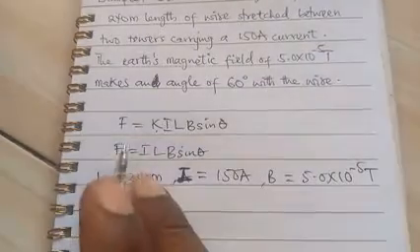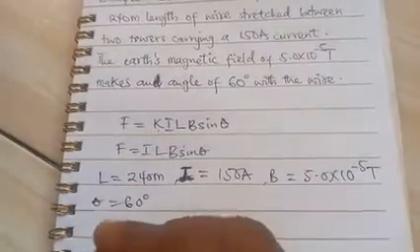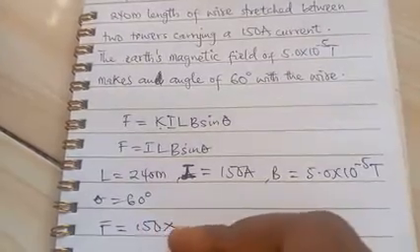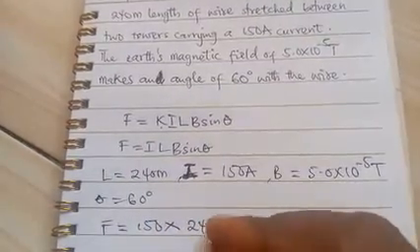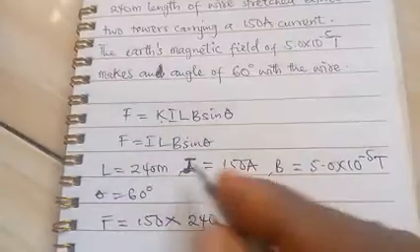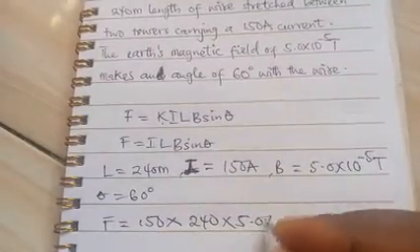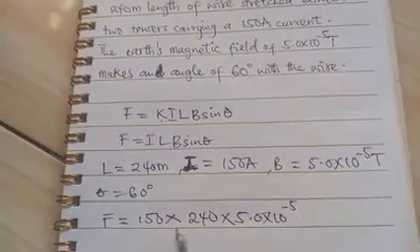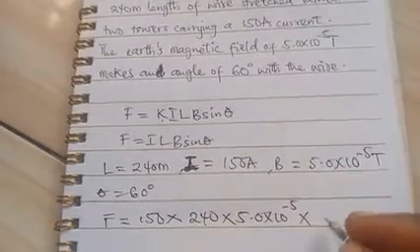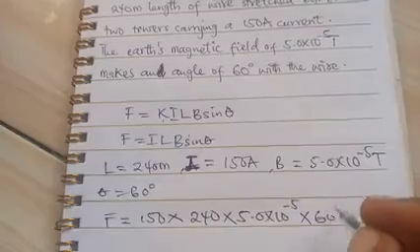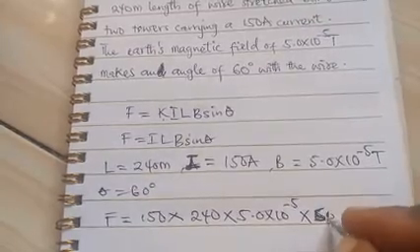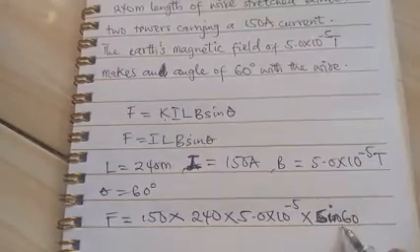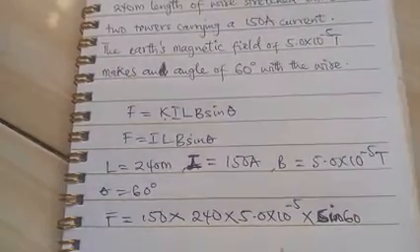Having gotten this, we can fix them into this formula so that F is equal to 150 times 240 times 5.0 times 10 raised to power minus 5 Tesla times sine 60. So we need to first of all find the value of sine 60, and then we can plug it in.